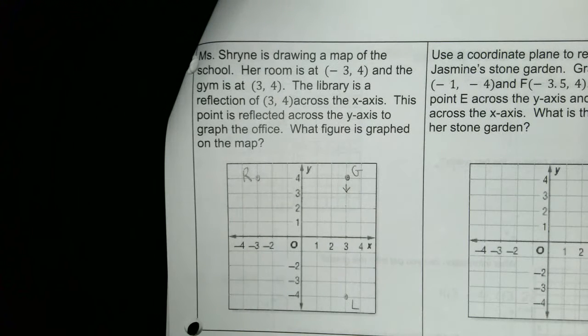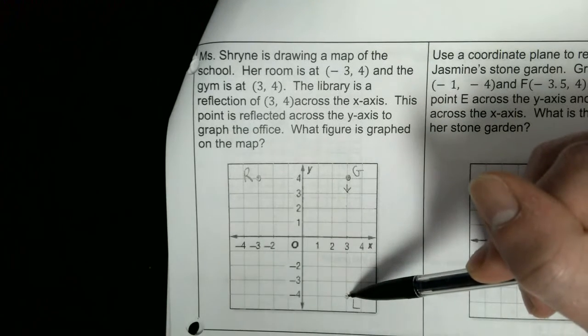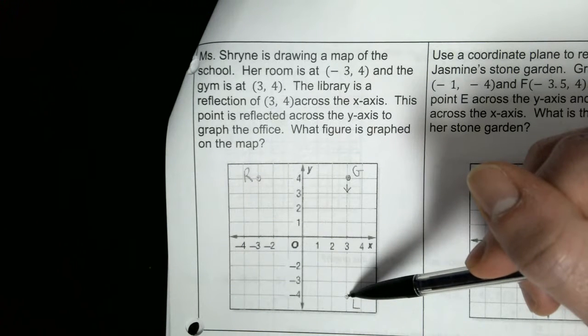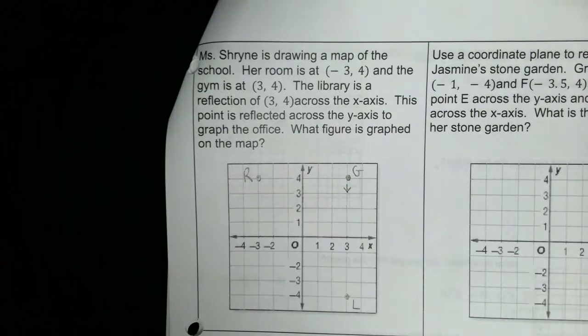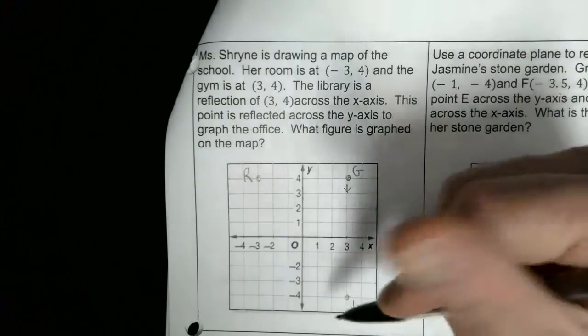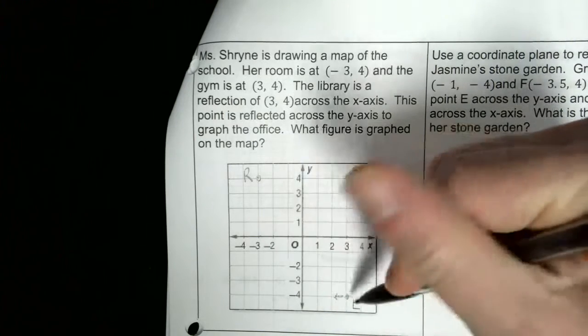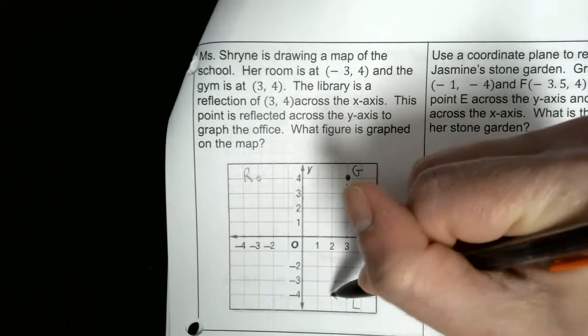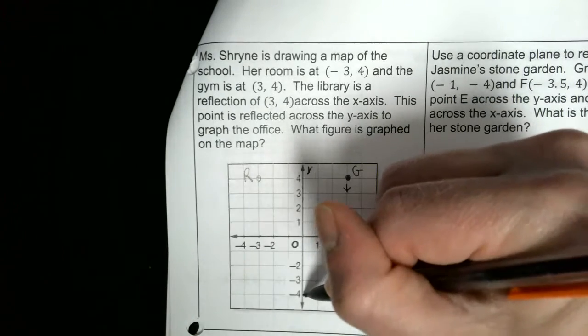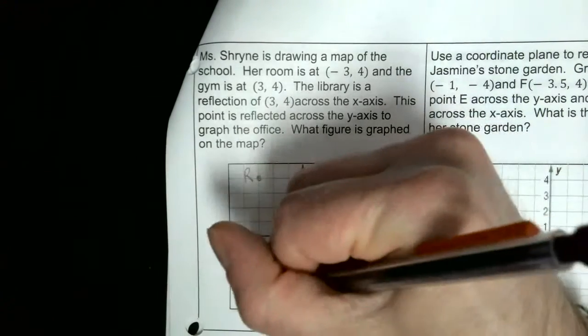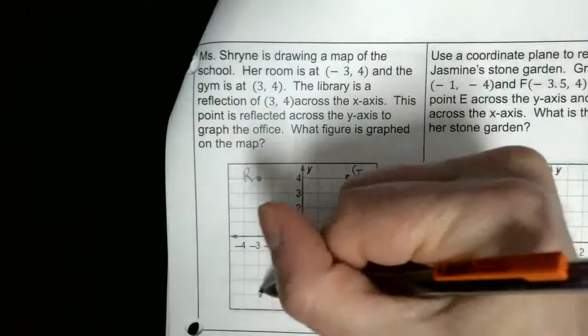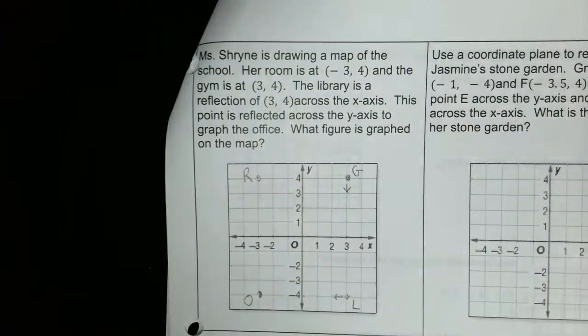And then it says this point is reflected across the y-axis to graph the office. So this point here, the one we just did, is reflected across y. If you want to try that one on your own, go for it. You can pause it and then unpause it to see what I get as well. We're going to go across the y-axis, in this direction. How far is L from the y-axis? L is 1, 2, 3, so the reflection is also 3. 1, 2, 3, there it is. So that is point O, the office.